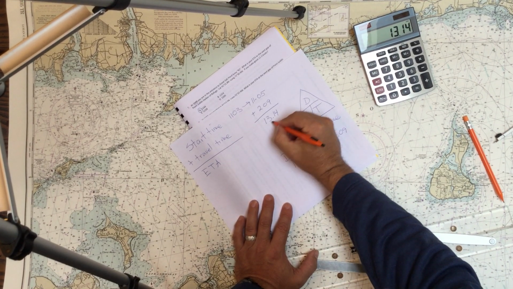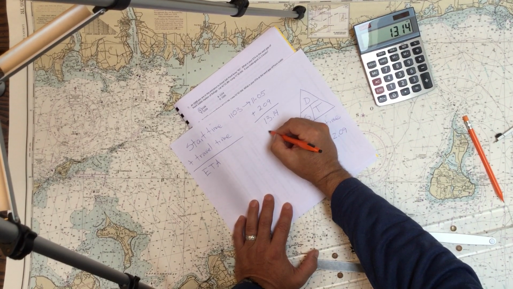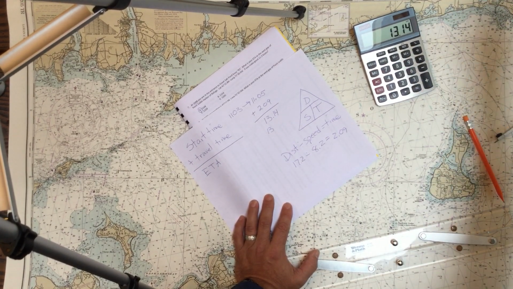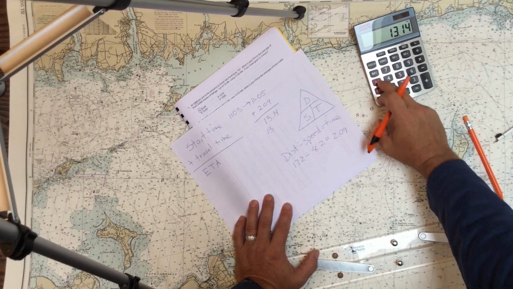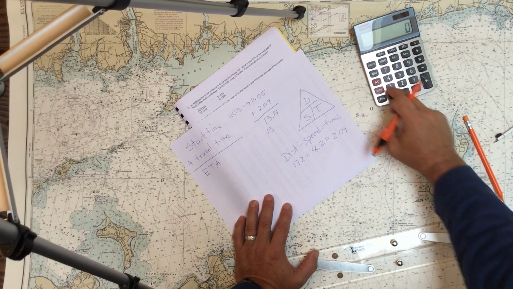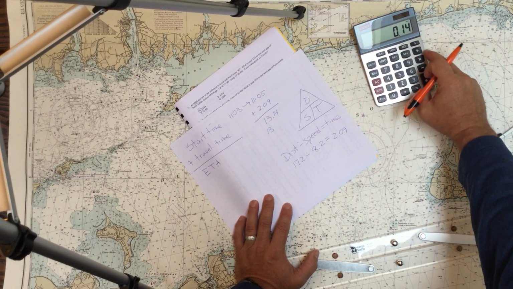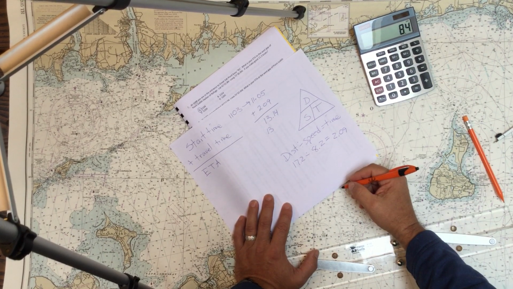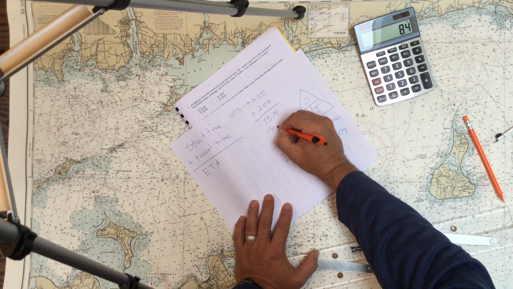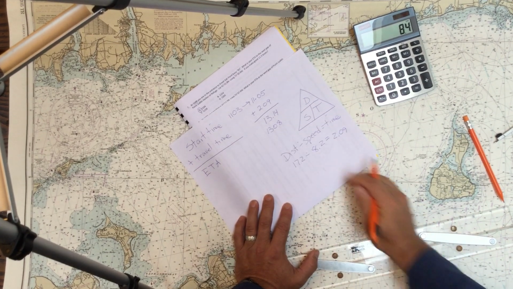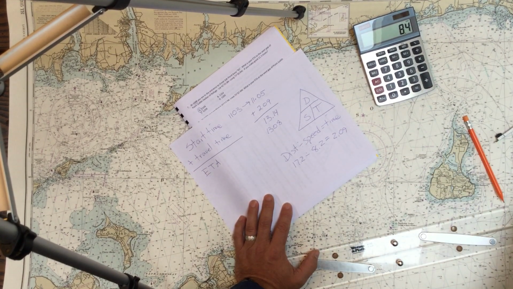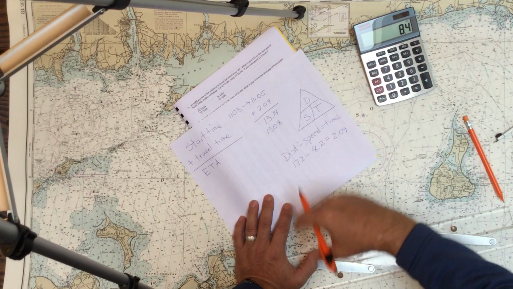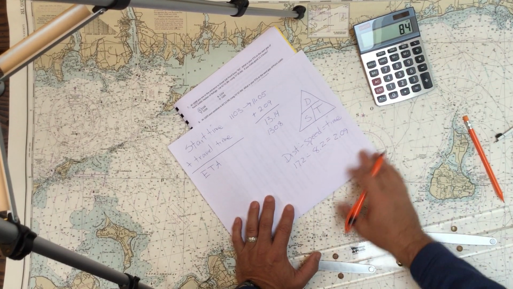So I've got to change this into hours and minutes. The hours aren't going to change. I'm going to end up with 13 hours and some number of minutes. So let's take the 0.14 and multiply by 60. Gives me 8.4 minutes. So I'm going to say that my time is 13 hours and 8 minutes. They may have rounded up, they may not have. If you get 1309 or 1308, you should be able to choose the right answer.